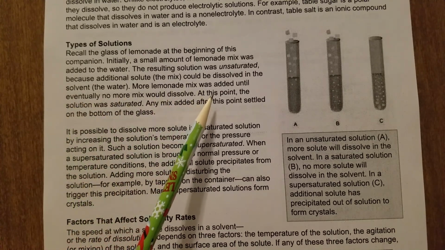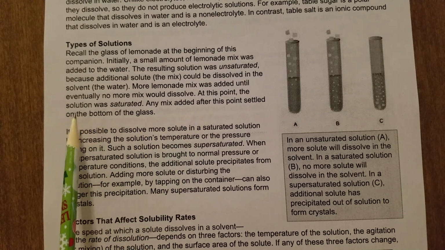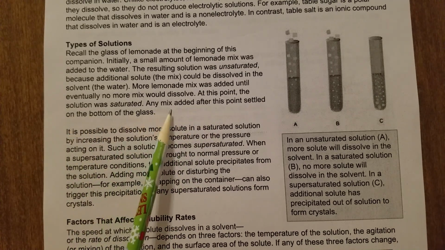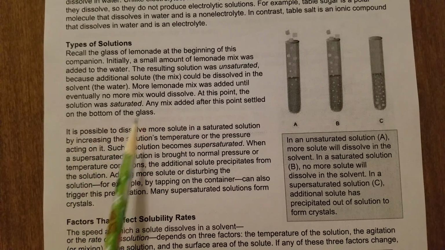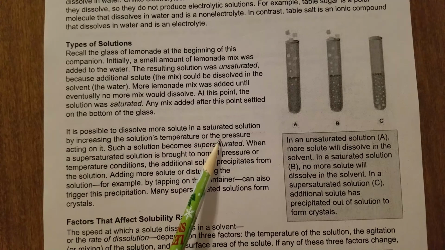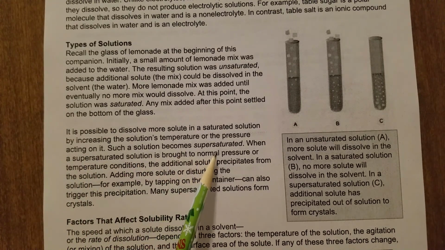More lemonade mix was added until eventually no more mix would dissolve. At this point, the solution was saturated. Any mix added after this point settled on the bottom of the glass. It is possible to dissolve more solute in a saturated solution by increasing the solution's temperature or the pressure acting on it. Such a solution becomes supersaturated.